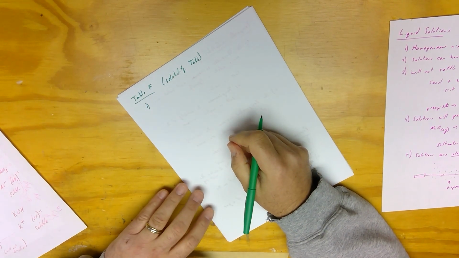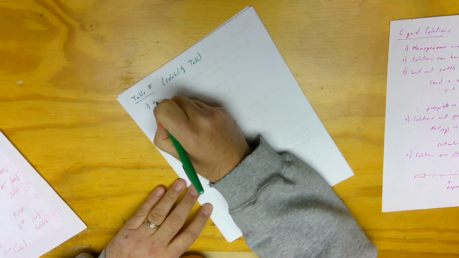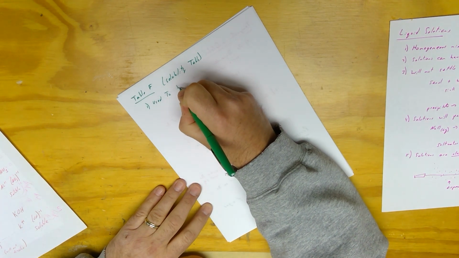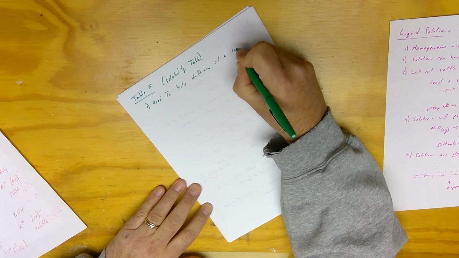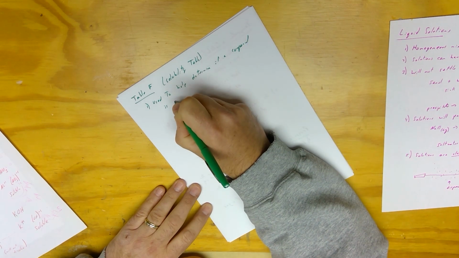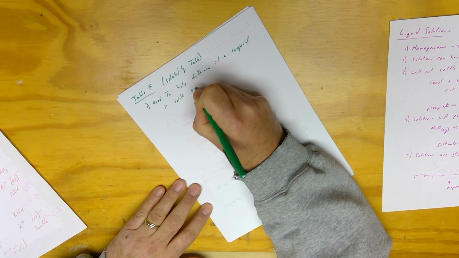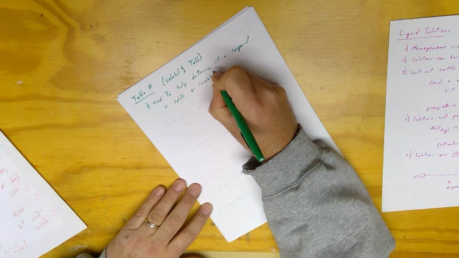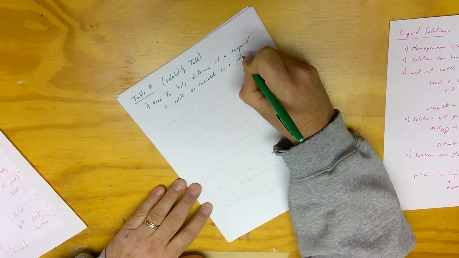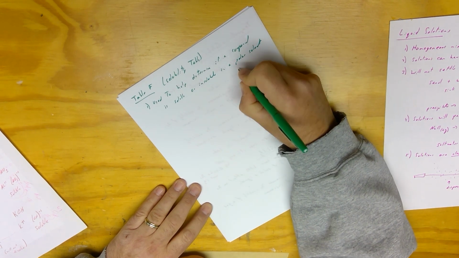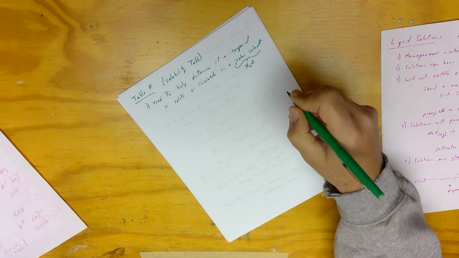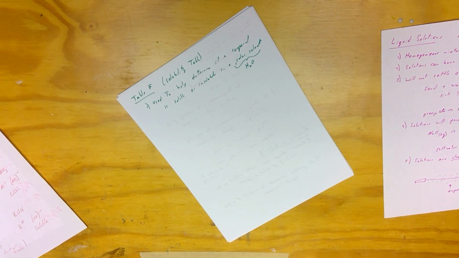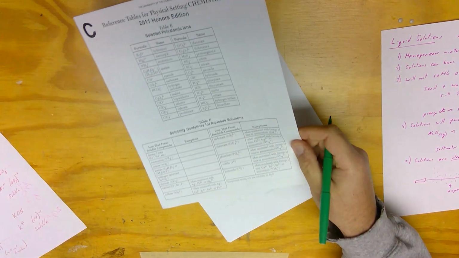And there's a couple things we do with Table F. Really, it's used to help determine if a compound is soluble or insoluble in a polar solvent. As soon as I say polar solvent, hopefully at this point you know that I'm talking really about water. So Table F will tell us if a substance is soluble or insoluble in water.